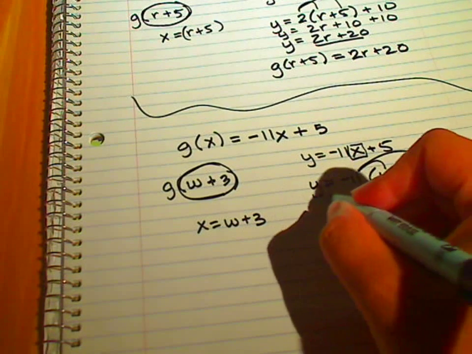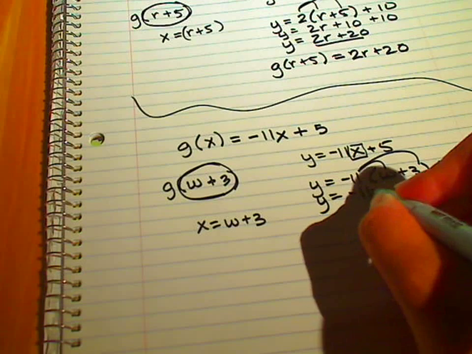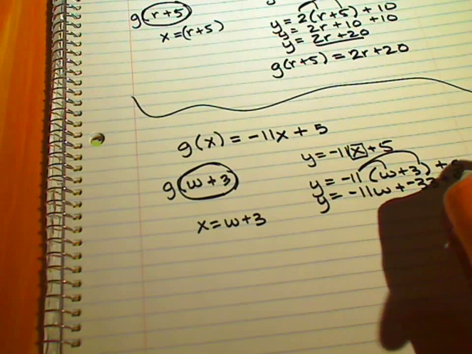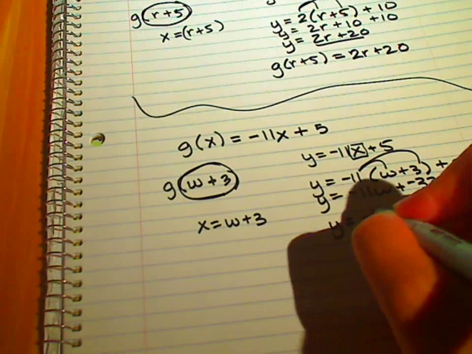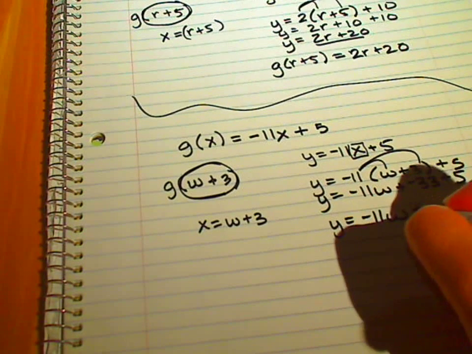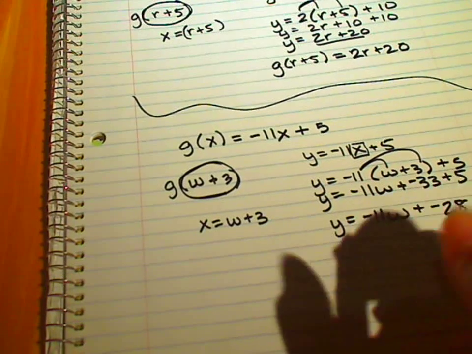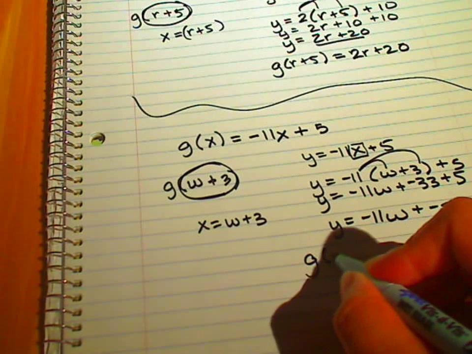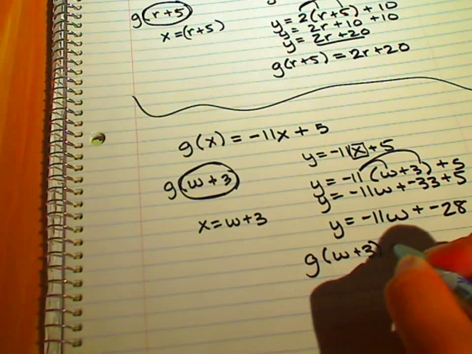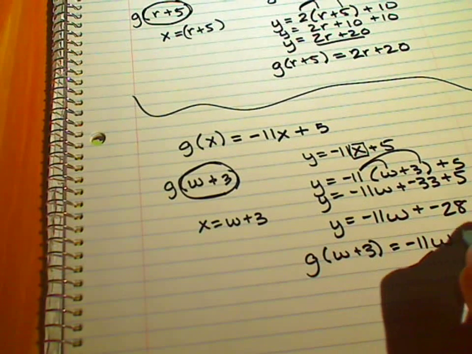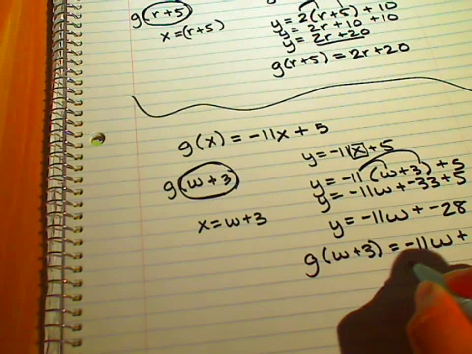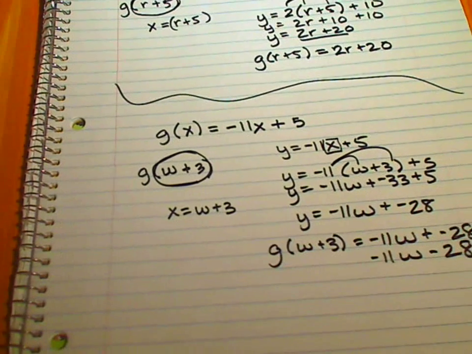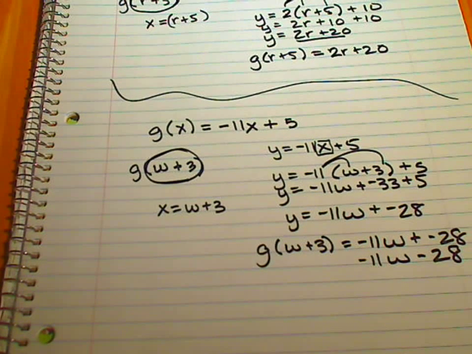Distribute. Y equals negative 11w plus negative 33, then my plus 5 at the end. Y equals negative 11w, then that makes negative 28. So flip-flop back to function notation: g of w plus 3 equals negative 11w plus negative 28, or negative 11w minus 28. Either way. There we go. Hopefully this helps you.